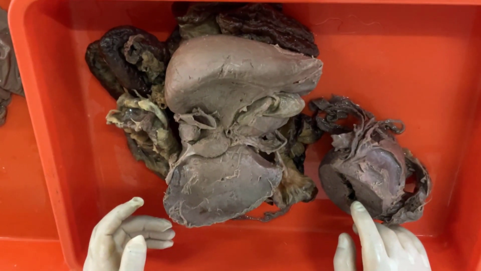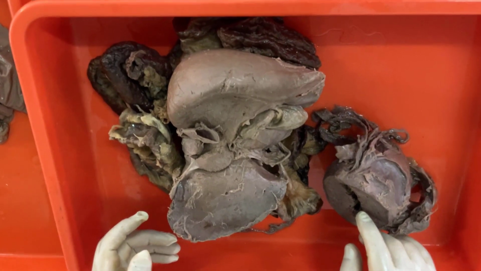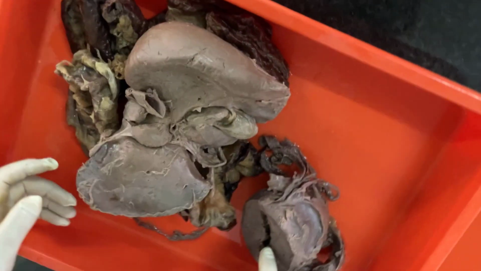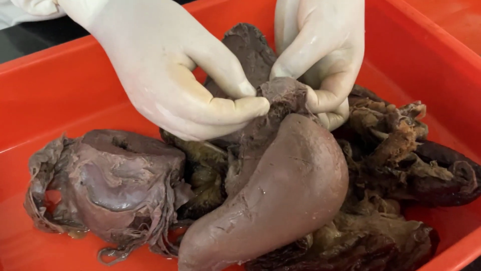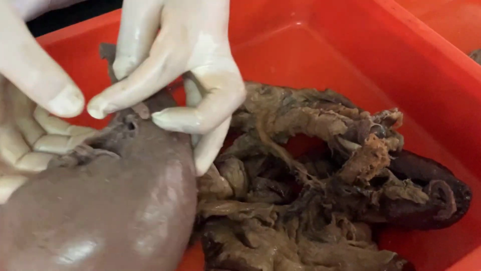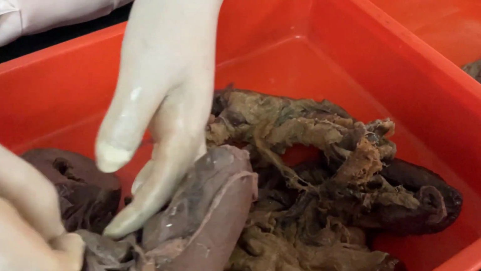It is supplied by the cystic artery. Cystic artery is a branch of the hepatic artery and it is drained by the cystic vein. Cystic vein opens into right portal vein. Intrahepatic part of inferior vena cava: three hepatic veins open within the lumen of inferior vena cava.